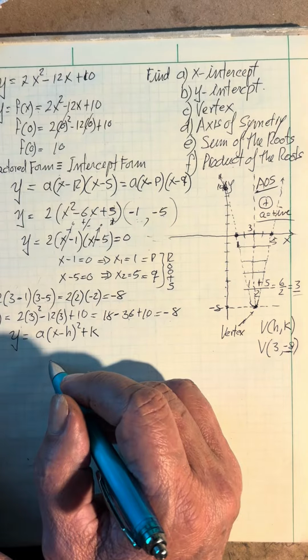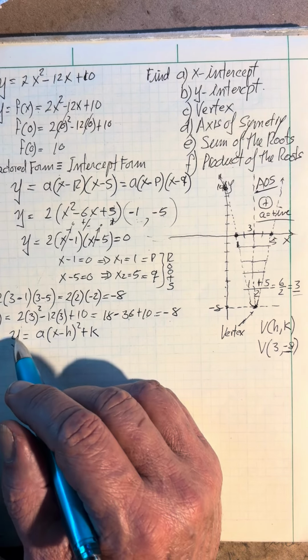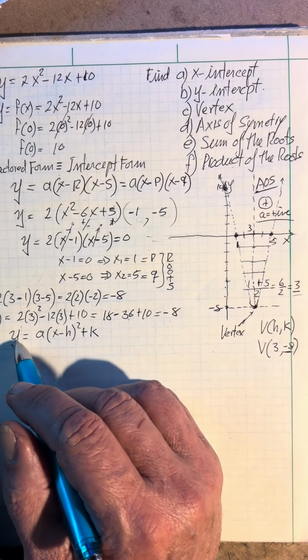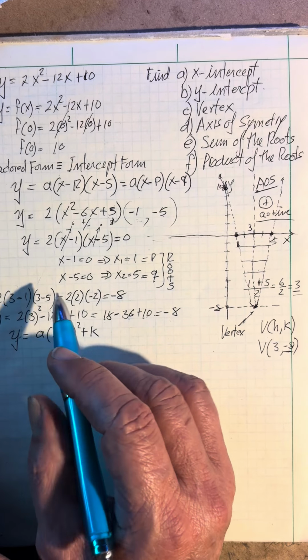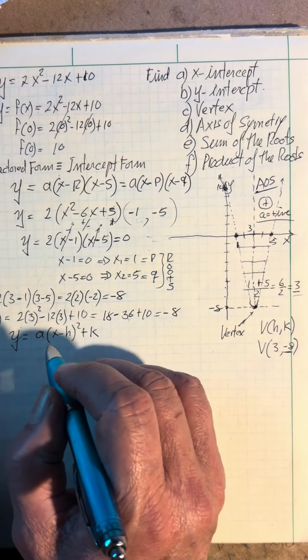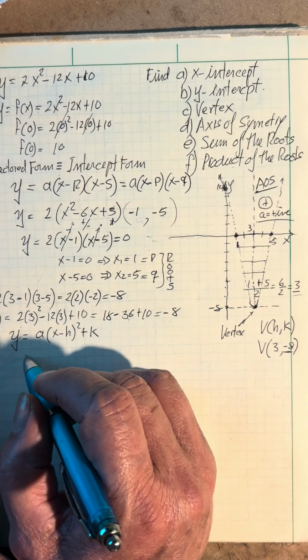This point here of the vertex, let's write down what that point is.